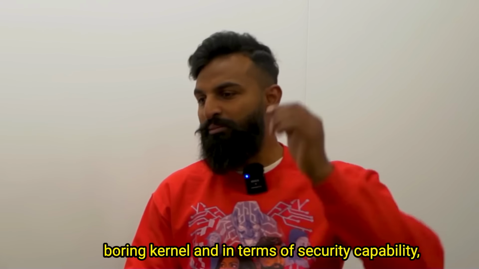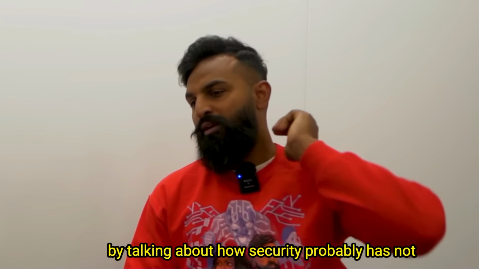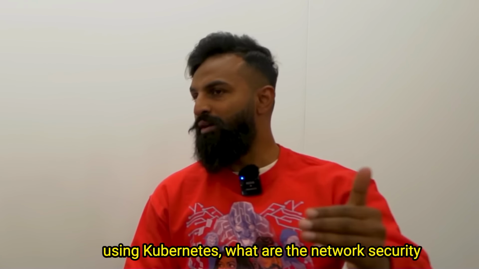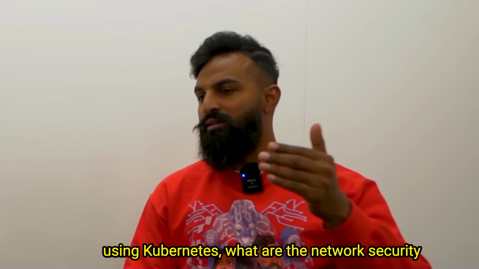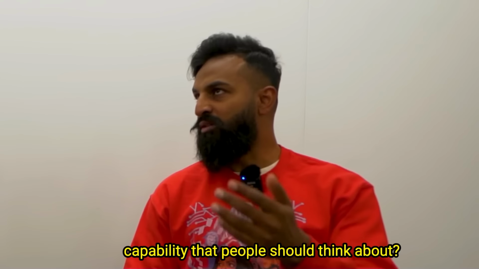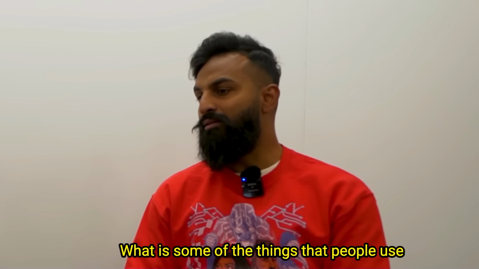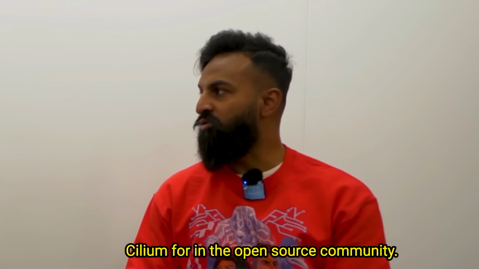And in terms of security capability, because I think we started the conversation by talking about how security probably has not been the number one thing when people started using Kubernetes, what are the network security capabilities that people should think about? And maybe obviously Cilium is a popular project, now it's graduated. What are some of the things that people use Cilium for in the open source community?